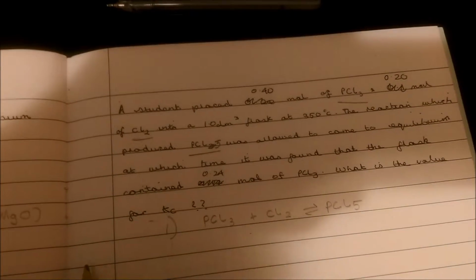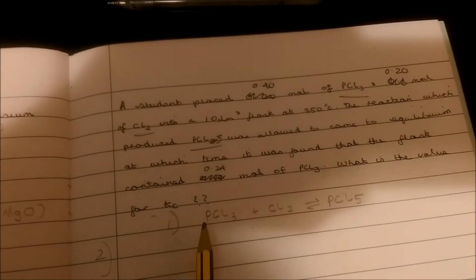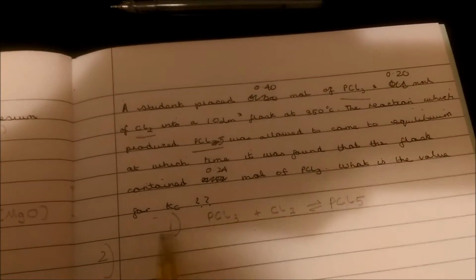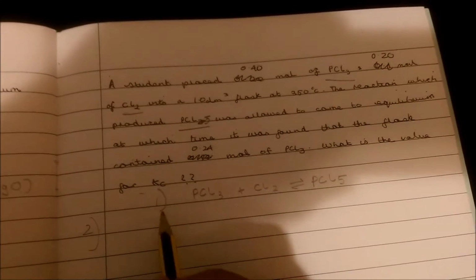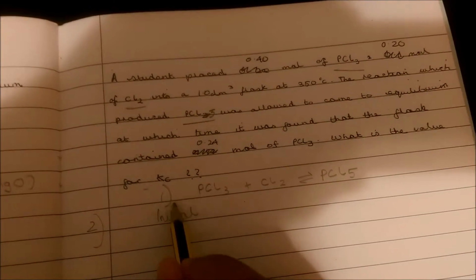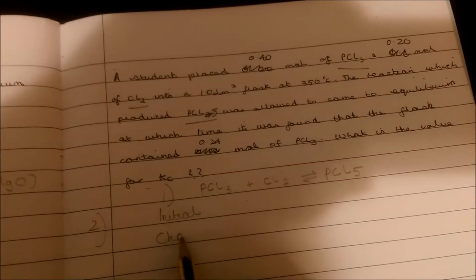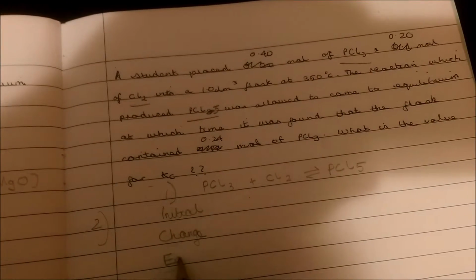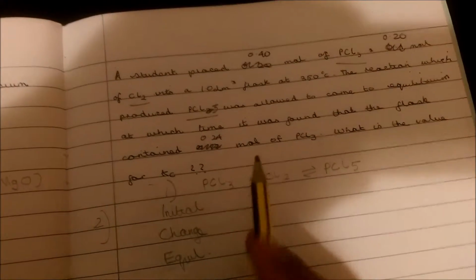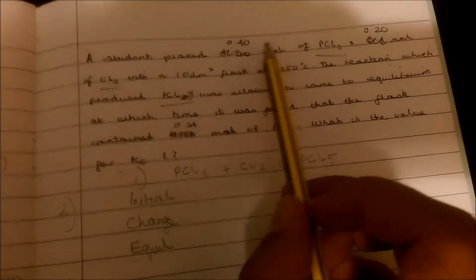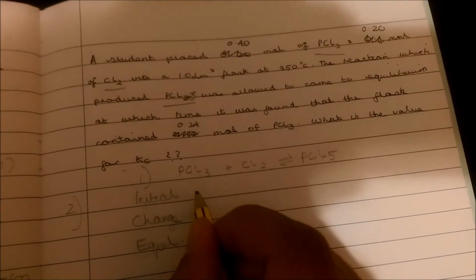Now your second step would be to utilize the ICE acronym. What ICE stands for is basically just initial, change, and equilibrium. Now, what would be the initial number of moles for PCl3? 0.4, right?